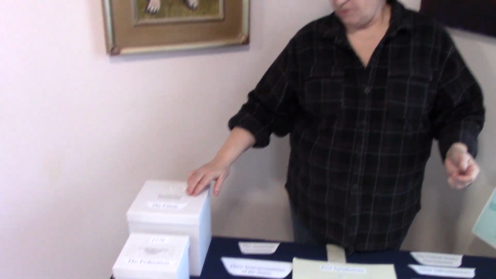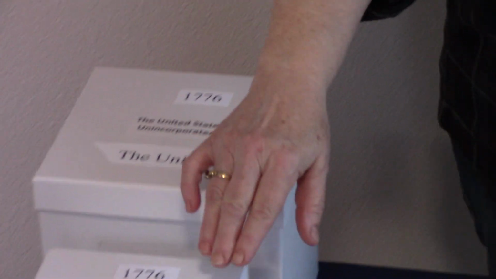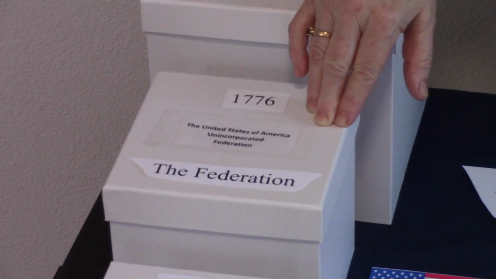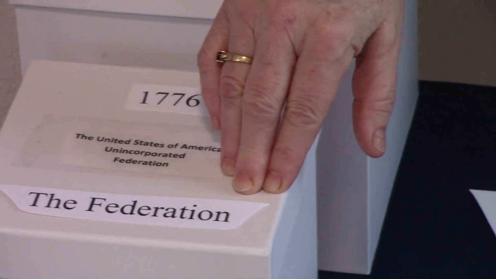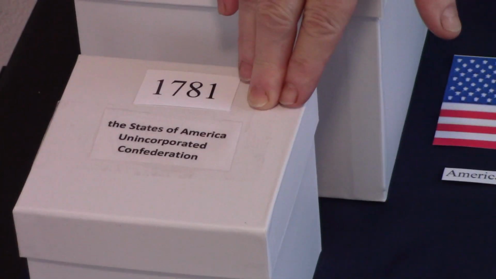The constitutions are the implementation of those deals. And essentially, they were all power-sharing agreements where, first of all, the Union gave delegated authority to the Federation. The Federation gave delegated authority to the Confederation.